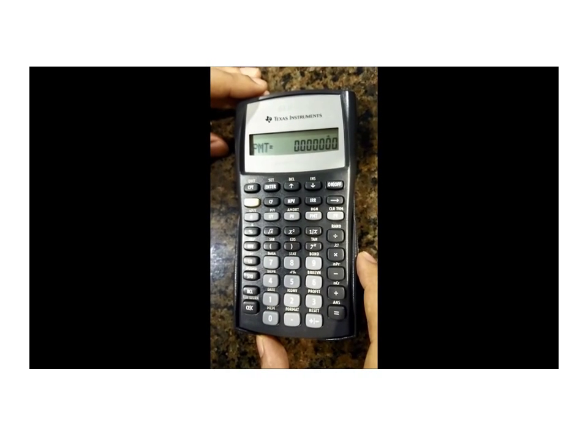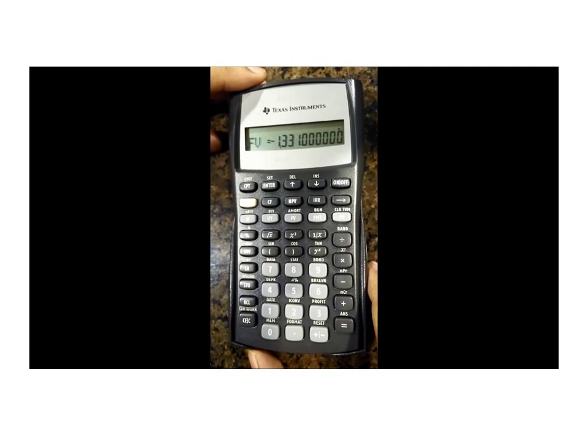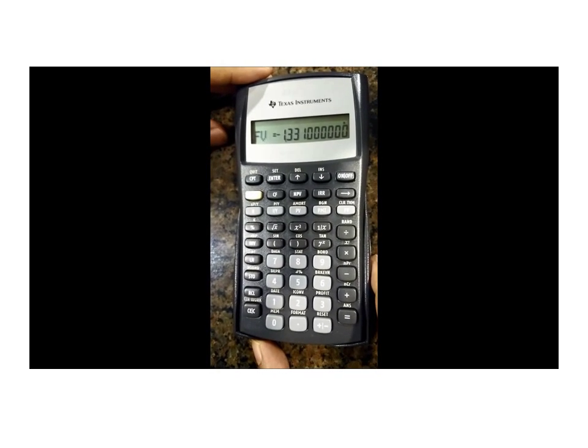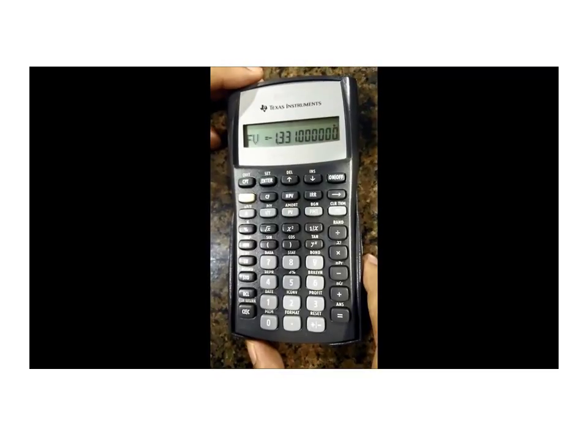As we need to calculate the future value, we'll press Compute Future Value. As you can see, your value comes out as negative $1,331, which will be your answer in this case. As you can see, using the BA2 Plus calculator makes these calculations very simple.